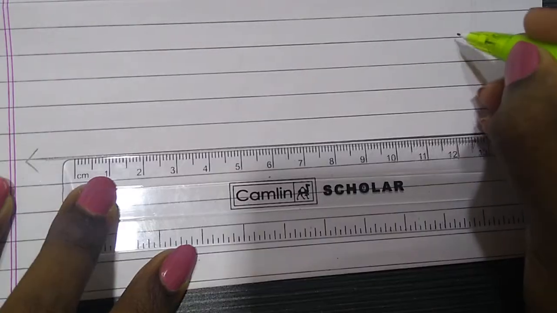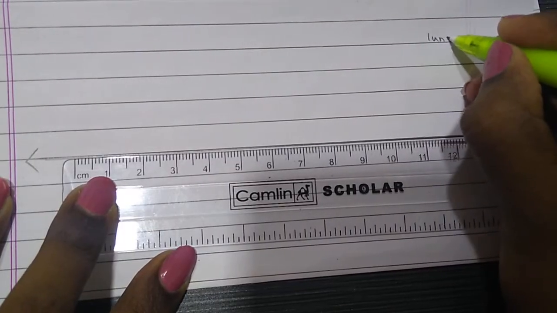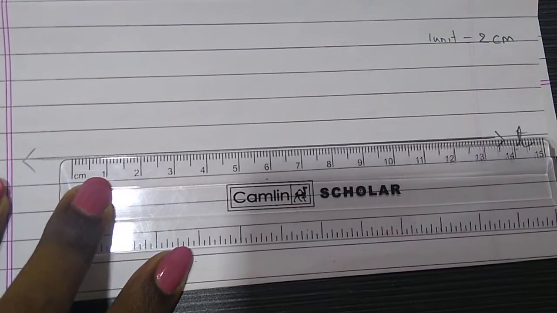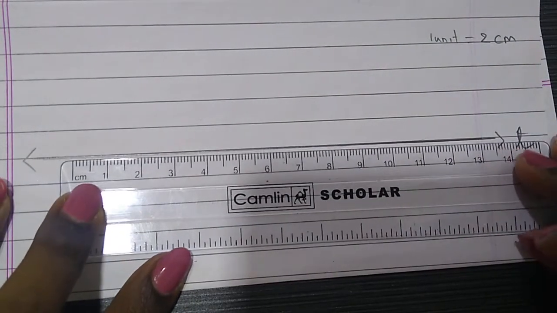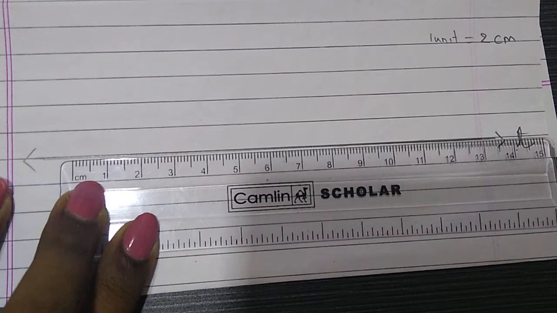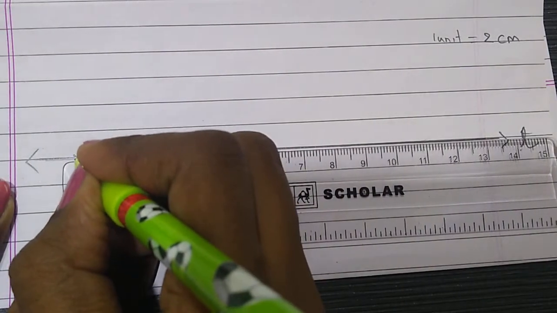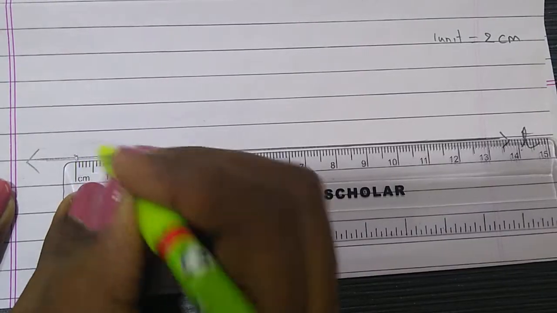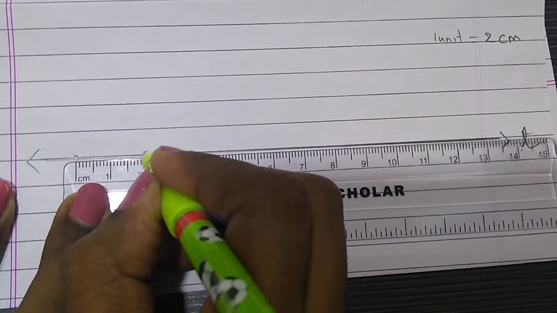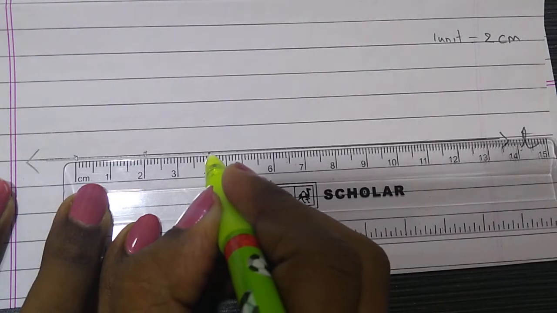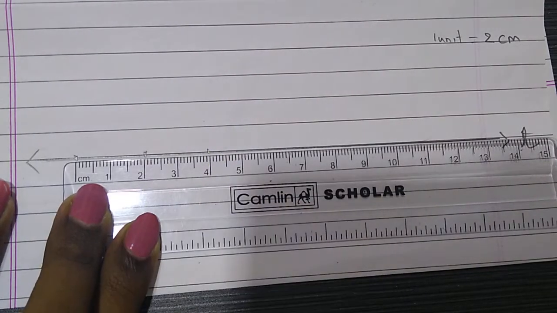I want to take 1 unit as 2 centimeters. So from here I'll start. This is the start. From here I'm taking 2 centimeters and this is my first mark. Then again 2 centimeters, that is the second mark.